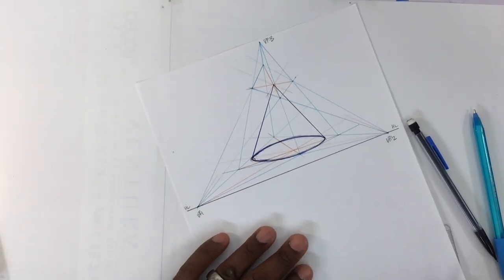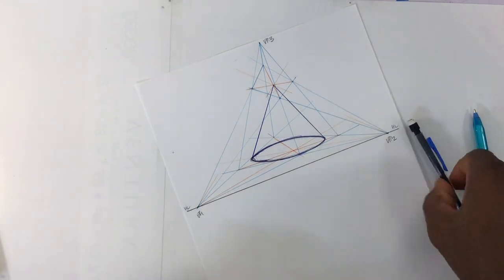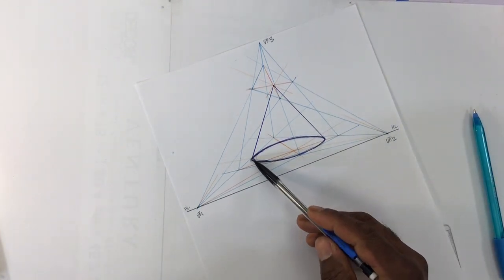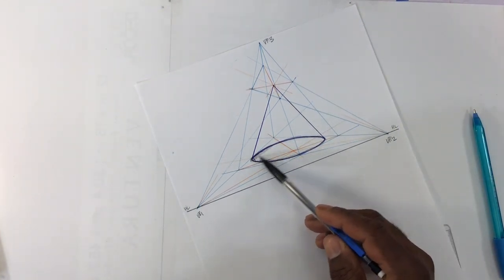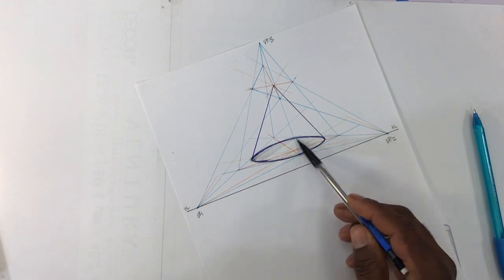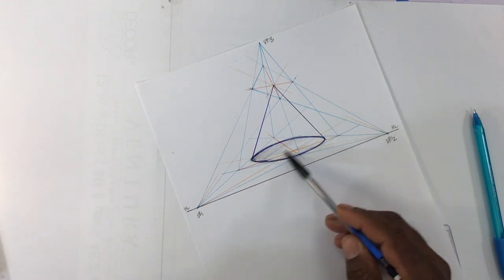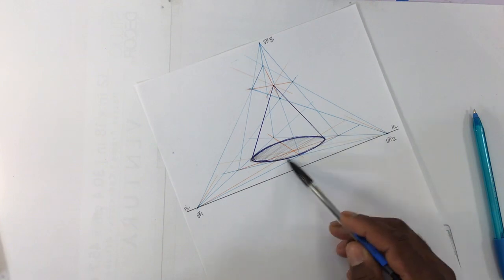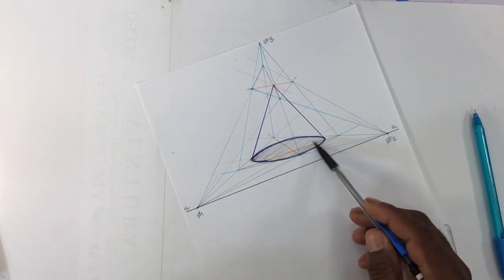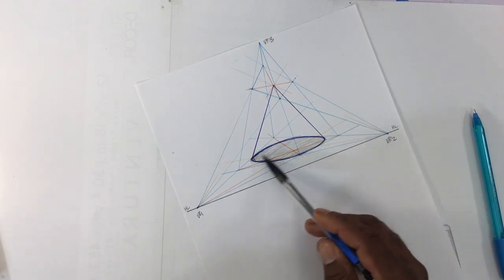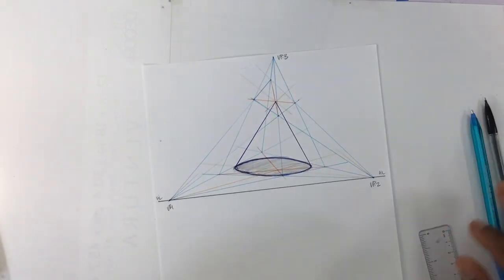Okay, there's my cone. I'll shade the base a little bit, ever so lightly, so that the color still shows through, so that you guys can see it when you're watching this again, and when you pause the video, you can still see everything. Okay, so that's the base.